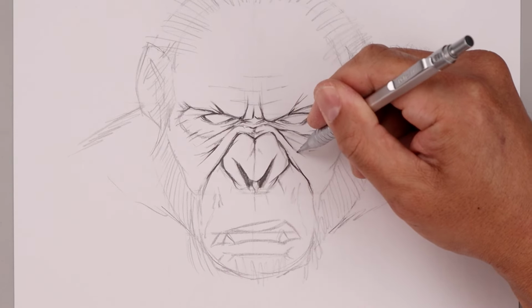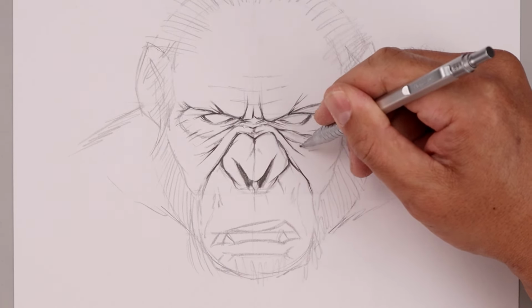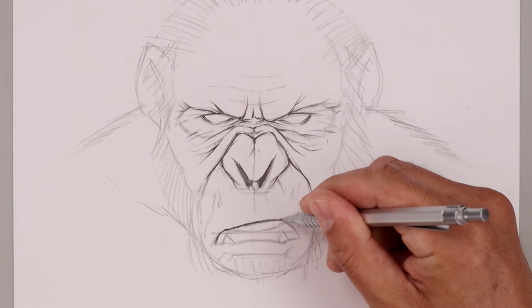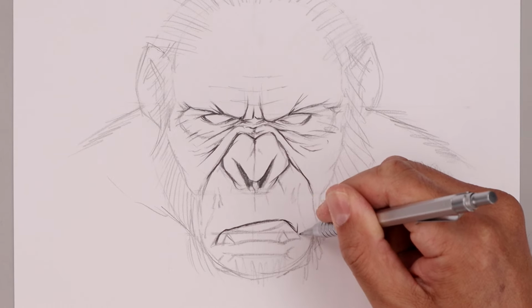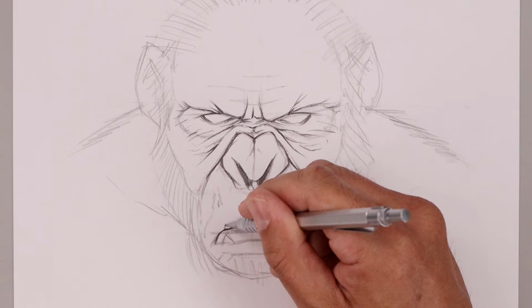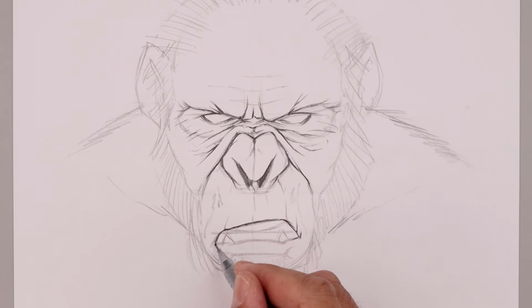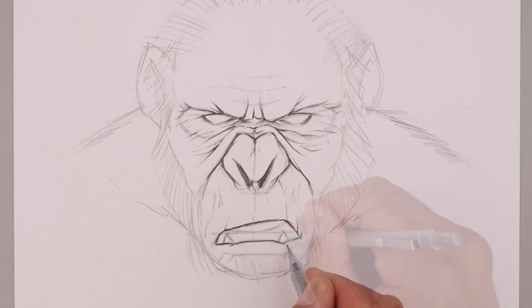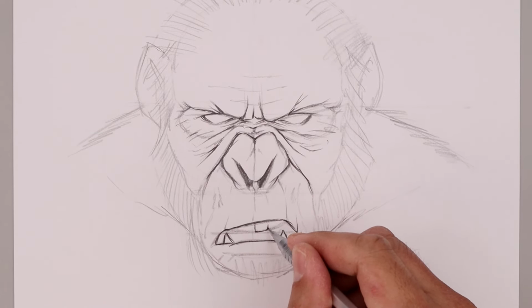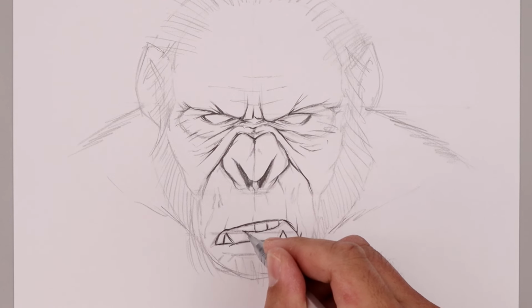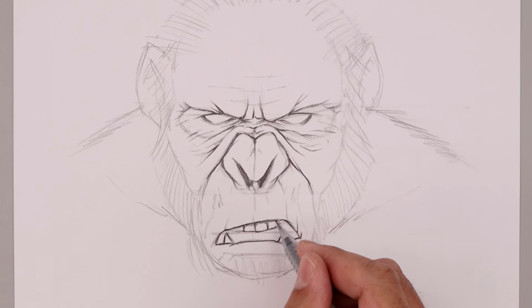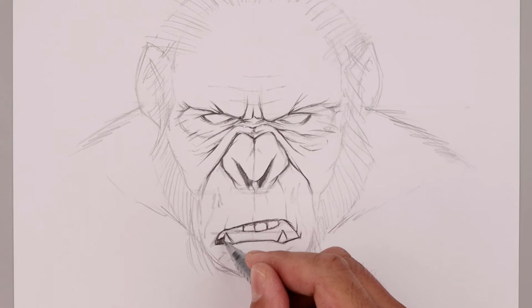I'm just adding some deep cracks around the outside. I'm just going to separate the teeth in the middle. Just going to add in that gum line in the center. I'll just darken up the inside of the mouth going around the teeth.